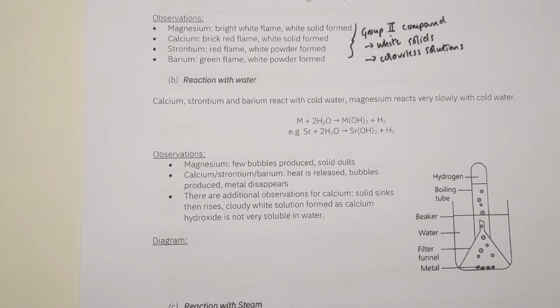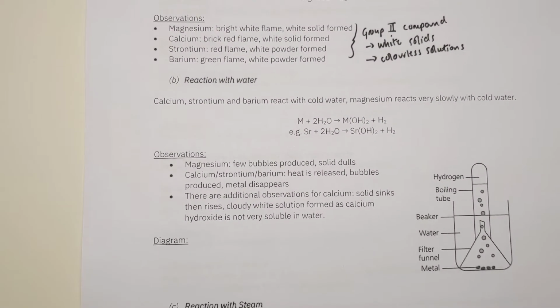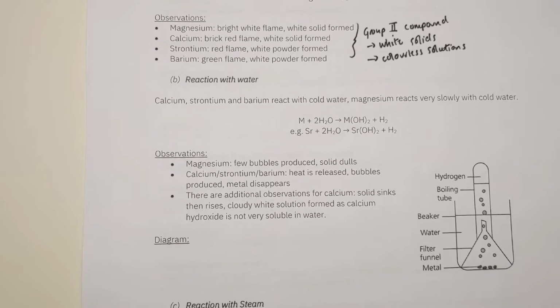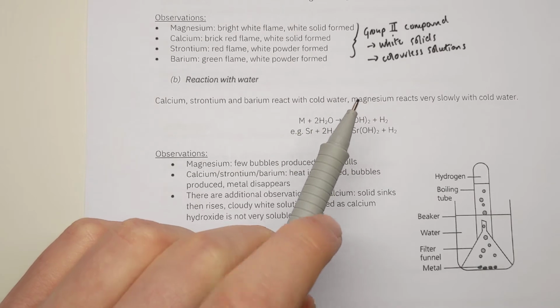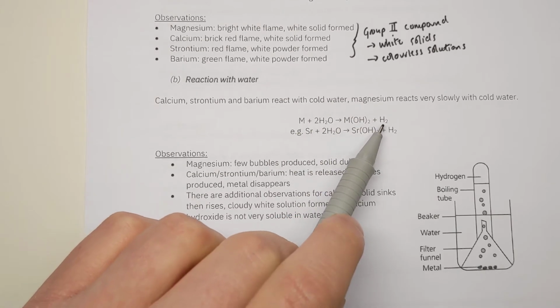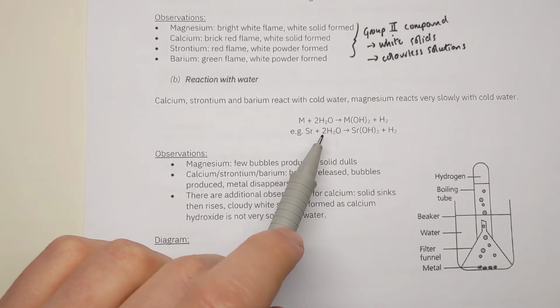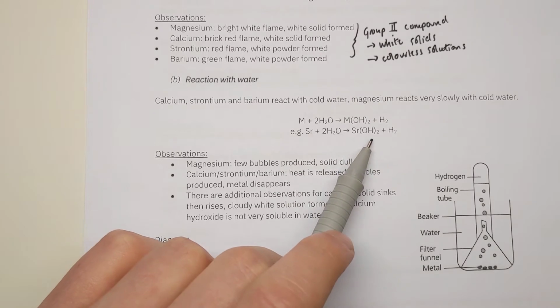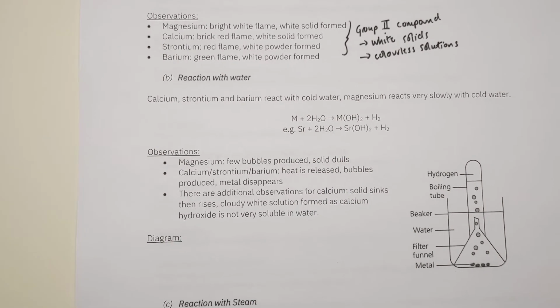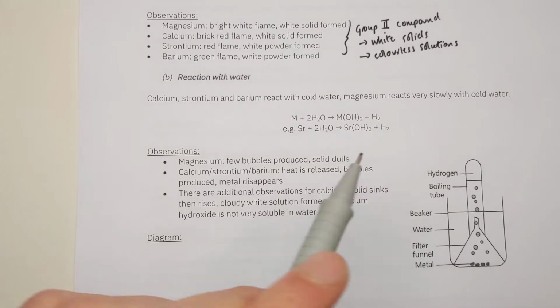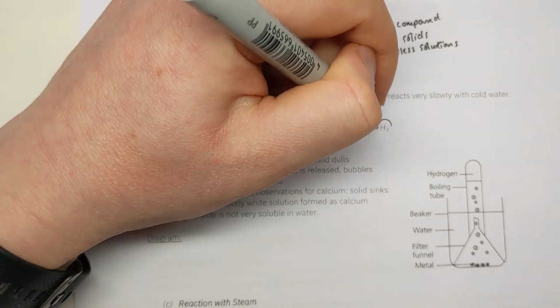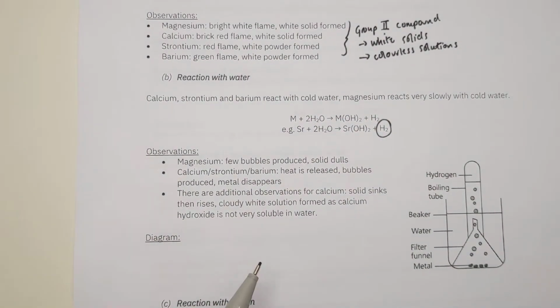Next one is the reactions with water. Again, something you did do in 5th year with your reactivity series. If you take any metal and react it with cold water, you'll form a metal hydroxide and some hydrogen. So here's an example of strontium. Strontium plus 2H2O goes to strontium hydroxide plus hydrogen. Observation-wise, there's a wee bit more going on. With all of them, you are going to get bubbles being produced. Looking at the equation, it's clear where they're coming from. It's because you're making hydrogen that will make bubbles.